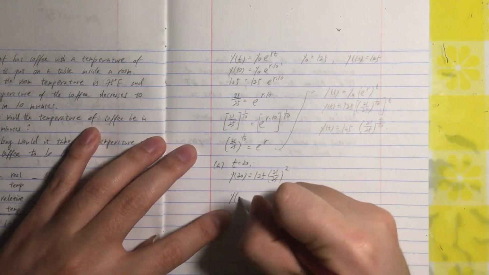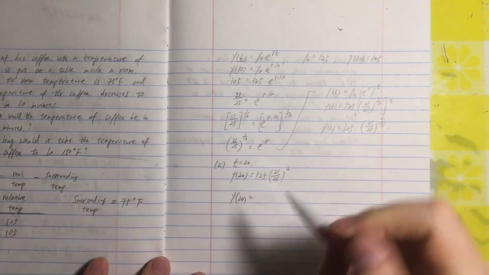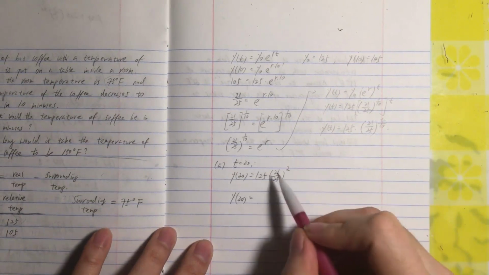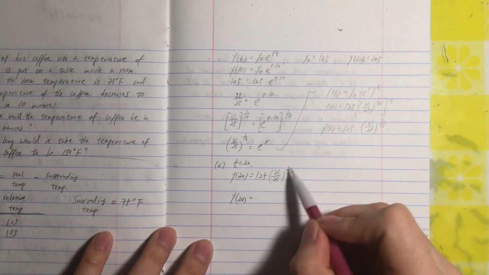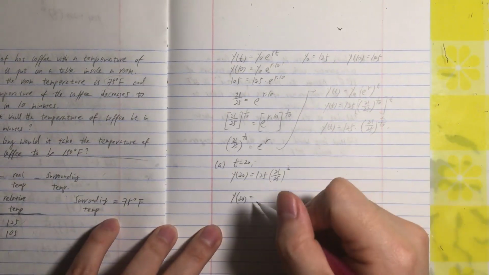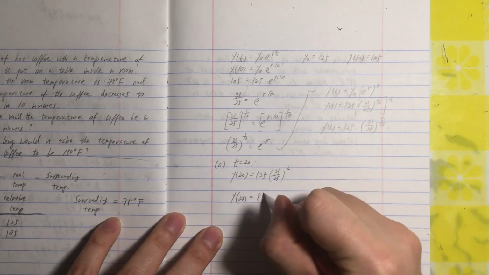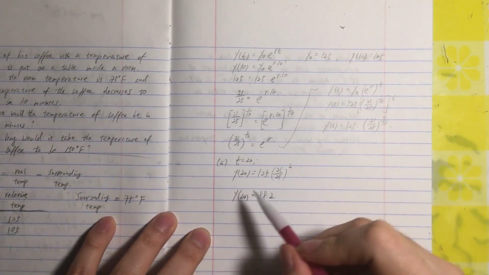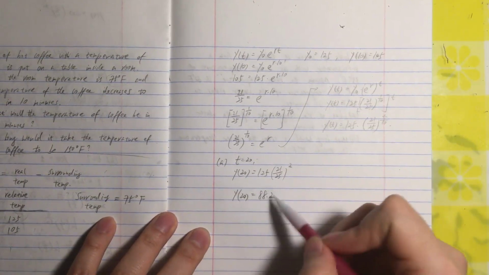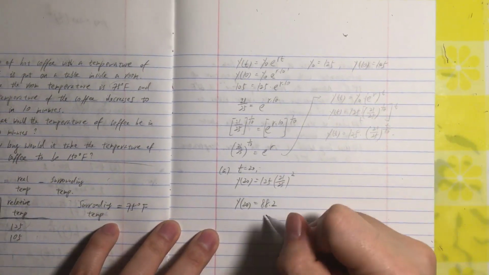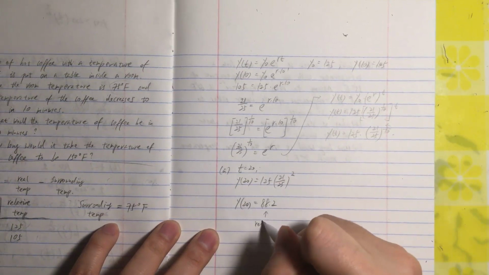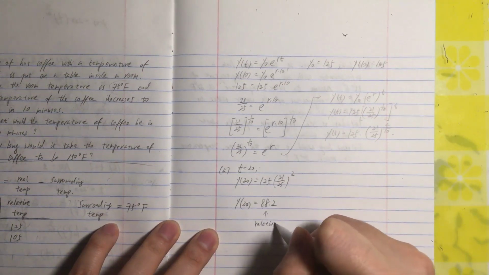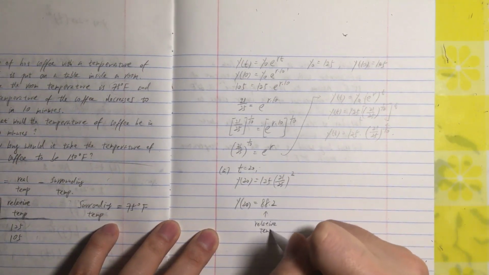Then use the calculator. 125 times (21/25) to the power of 2. In my calculator, I get 88.2 degrees. And remember, in this formula, all we get is the relative temperature.